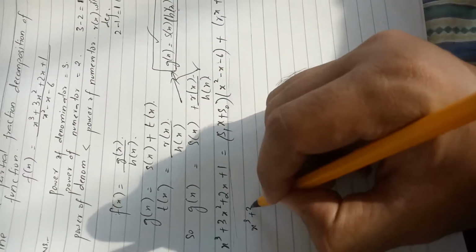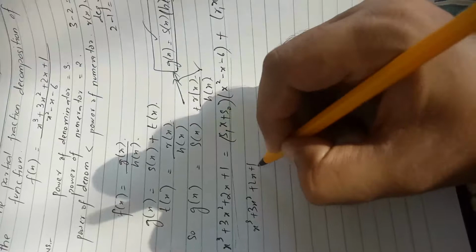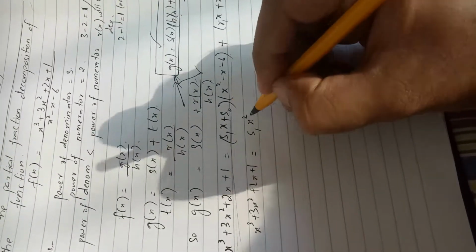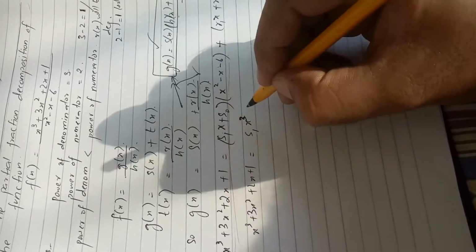x cubed plus 3x squared plus 2x plus 1. The x cubed comes first of all.